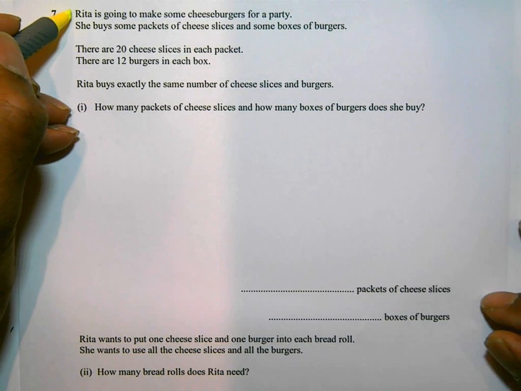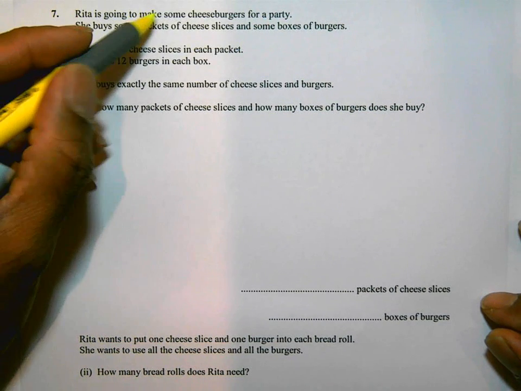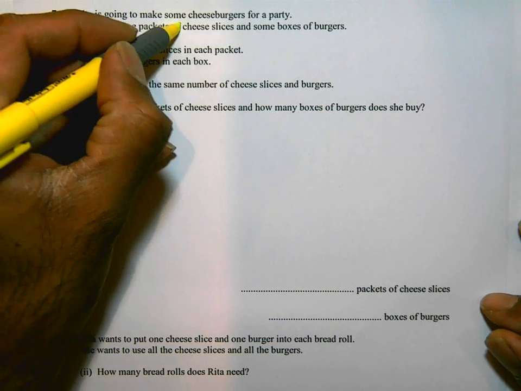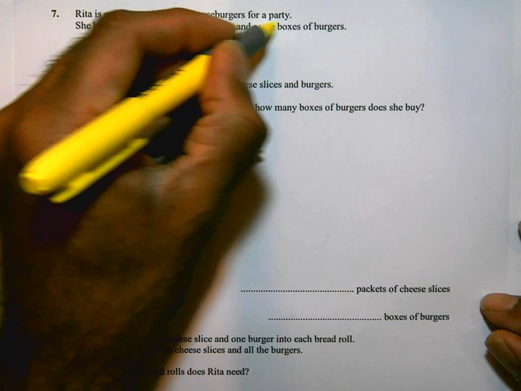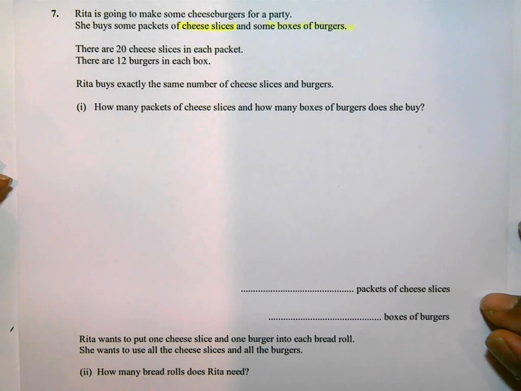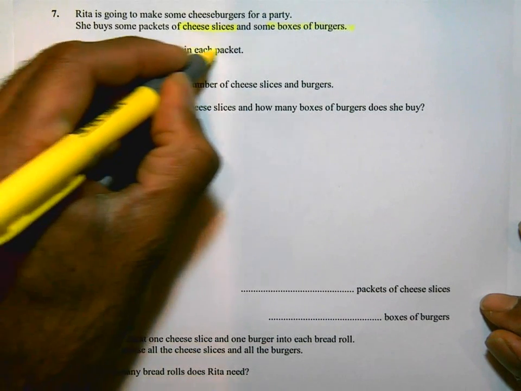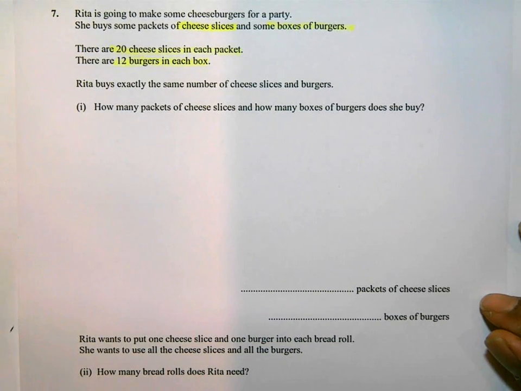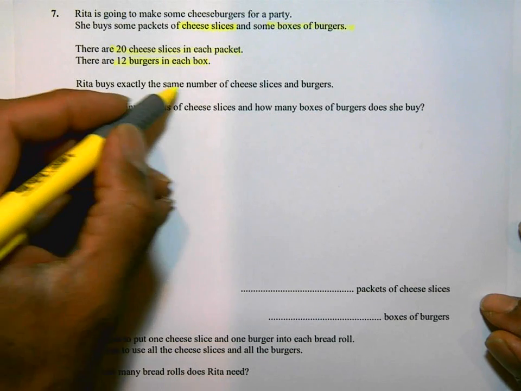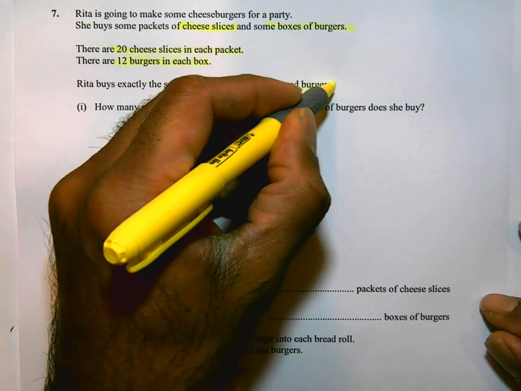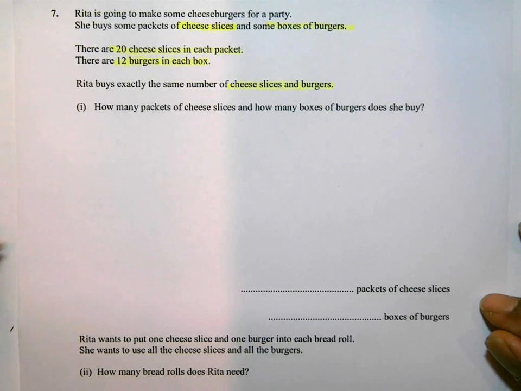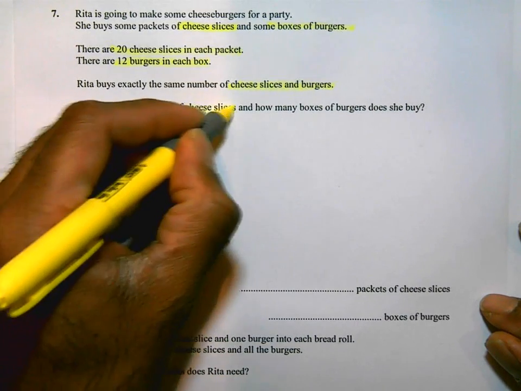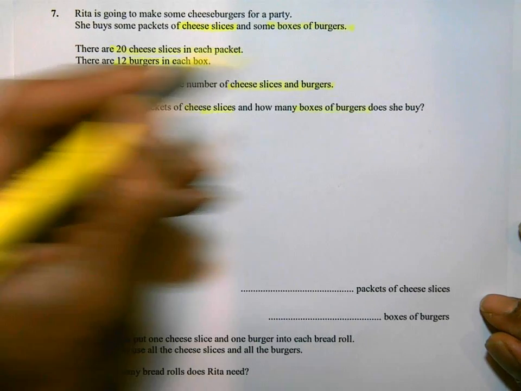Rita is going to make some cheeseburgers for a party. She buys some packets of cheese slices and some boxes of burgers. There are 20 cheese slices in each packet, 12 burgers in each box. Rita buys exactly the same number of cheese slices and burgers. How many packets of cheese slices and how many boxes of burgers does she buy?